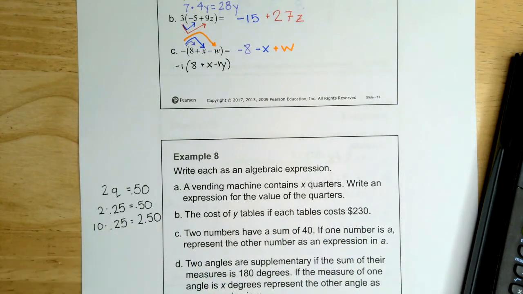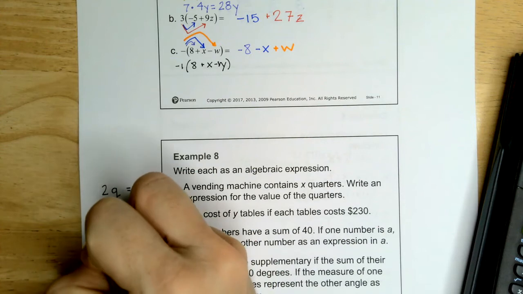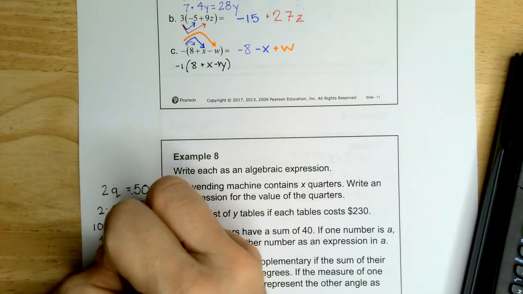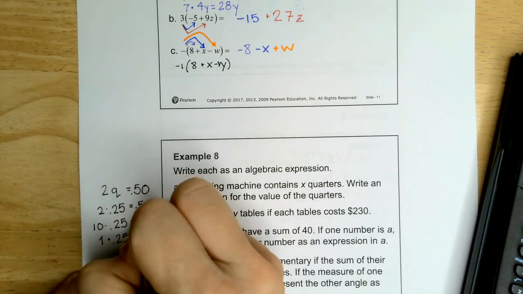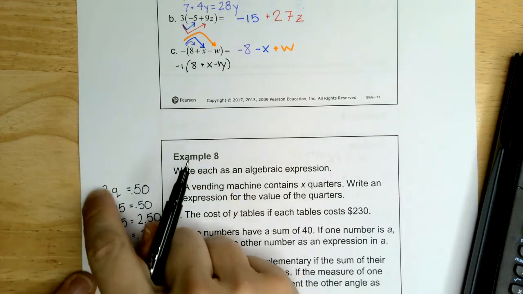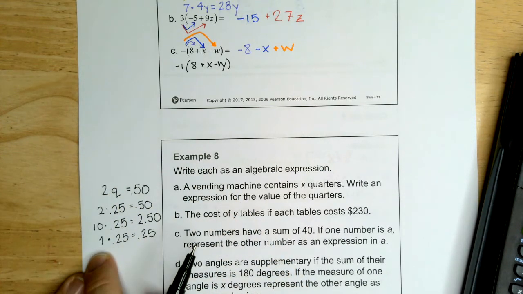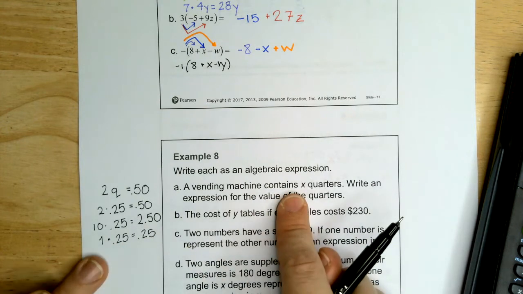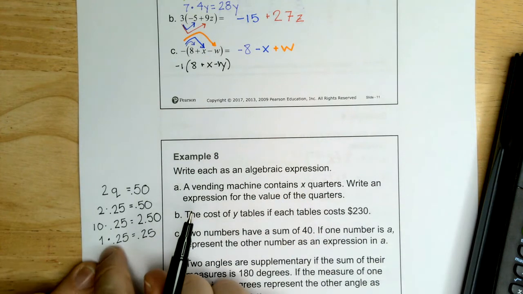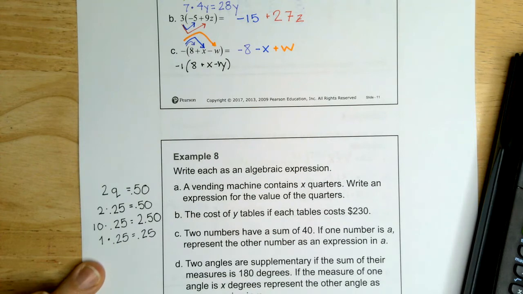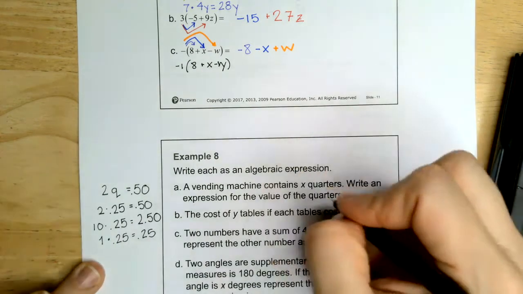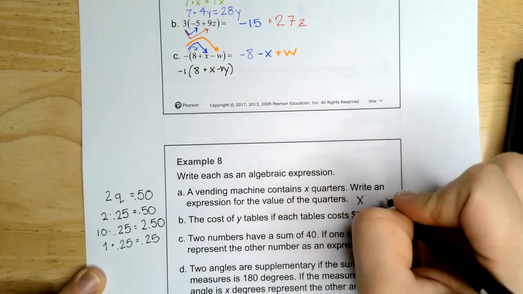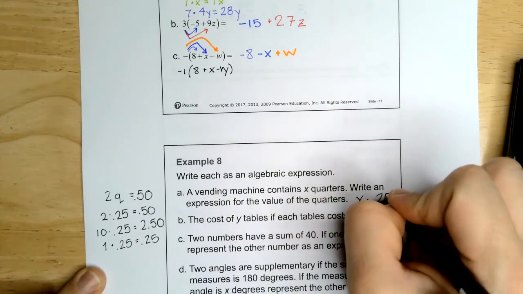So what expression can I write? 1 quarter in the machine would give me 25 cents, right? So the thing that's changing is the 2, the 10, and the 1, the amount, right? And so that would be our x. And then we're taking that x and we're multiplying it by what? By 25. So x times 0.25.